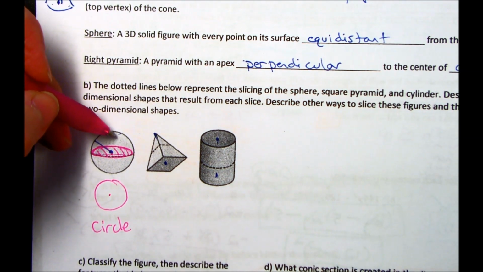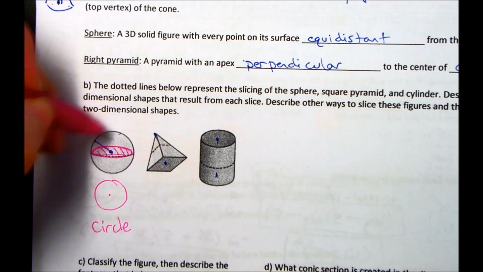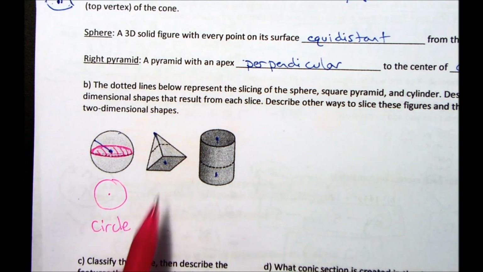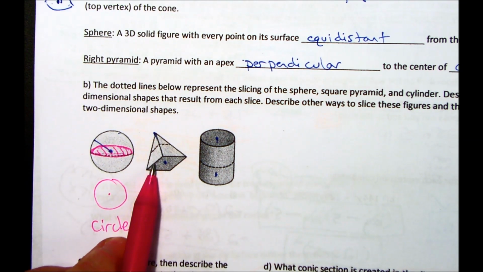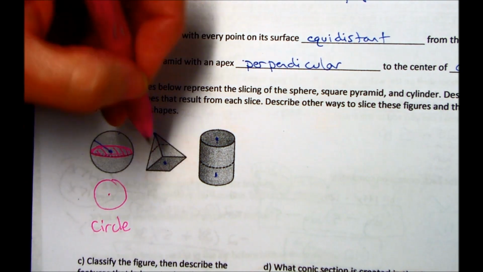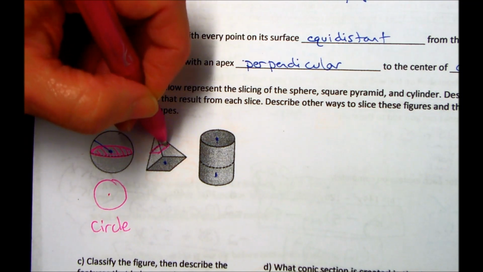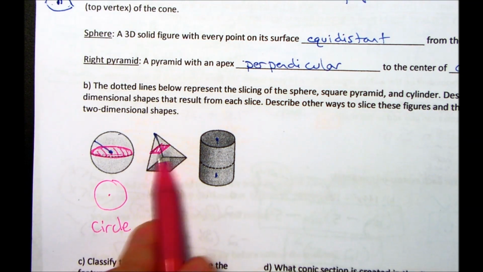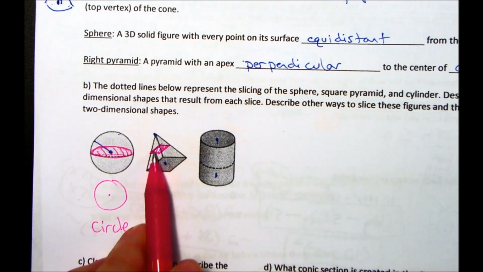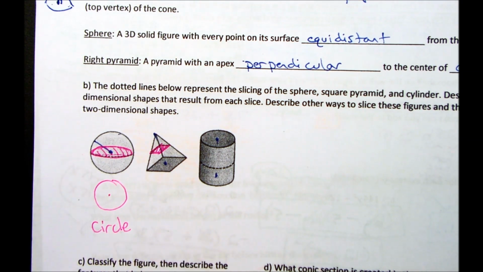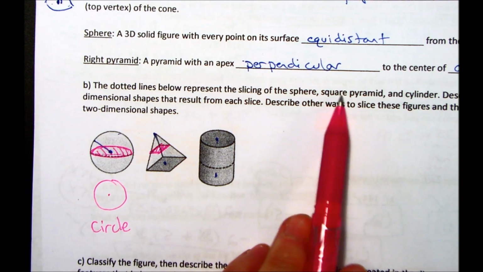And really, no matter where you cut or slice a sphere, you're always going to get a circle. The next one, the right pyramid, if you were to slice it, it looks like it's sliced parallel to the base. So if we were to show that slicing, that cross section there would be a rectangle or whatever this shape is. So it doesn't really tell us, well actually I think it does. It does tell us that it's a square pyramid.